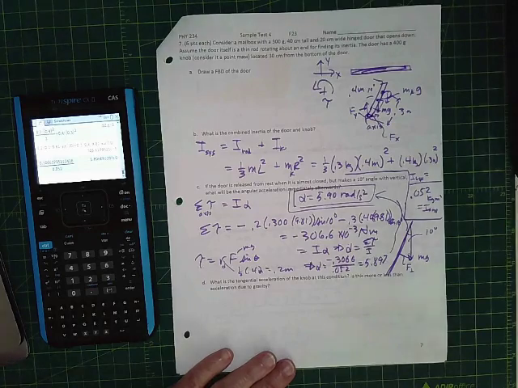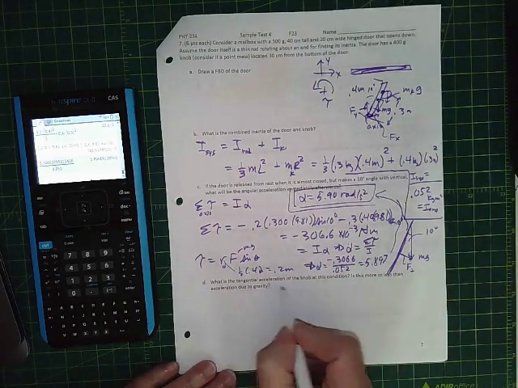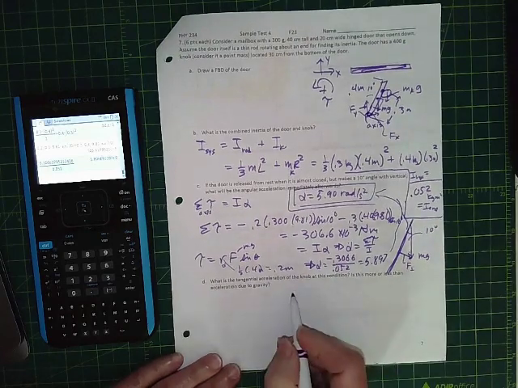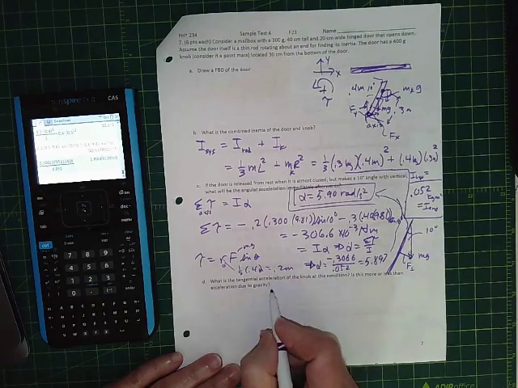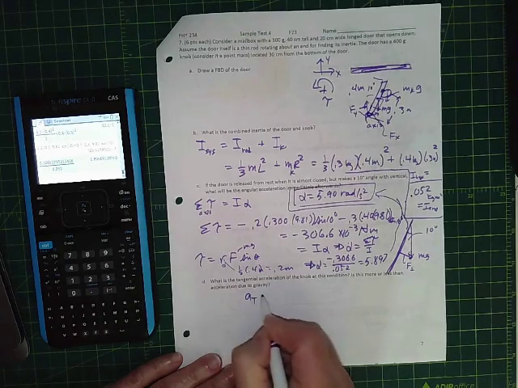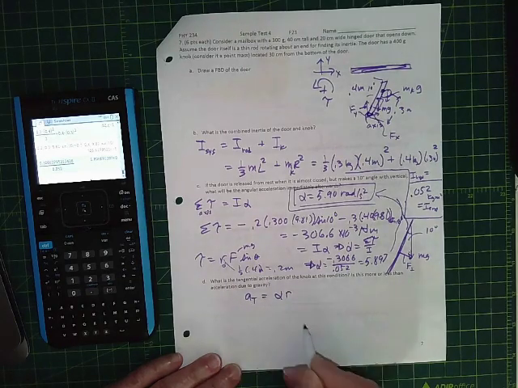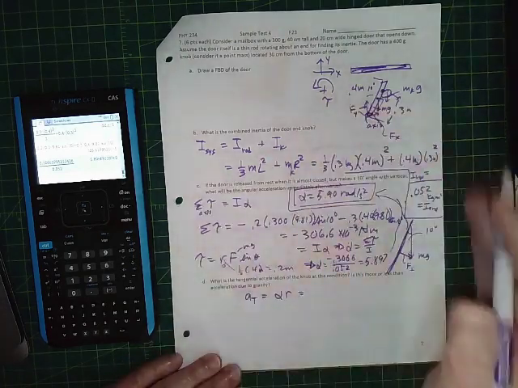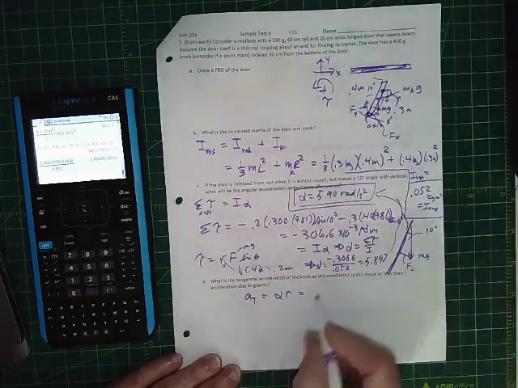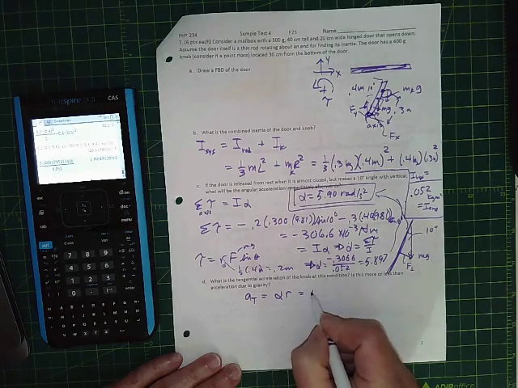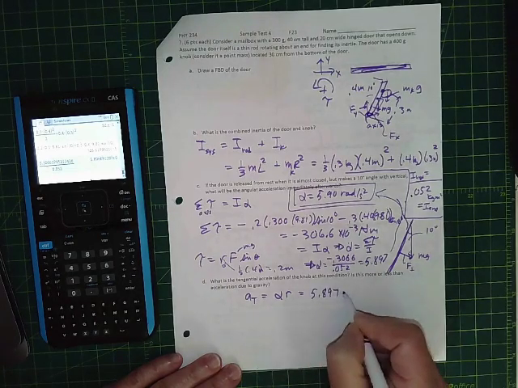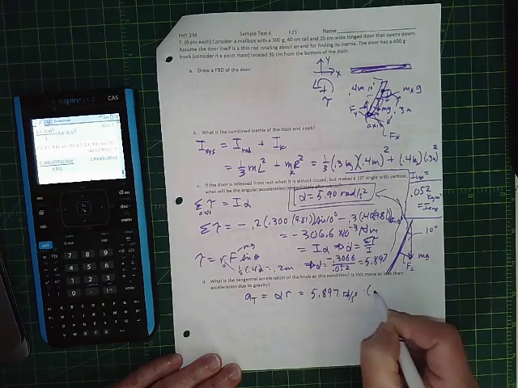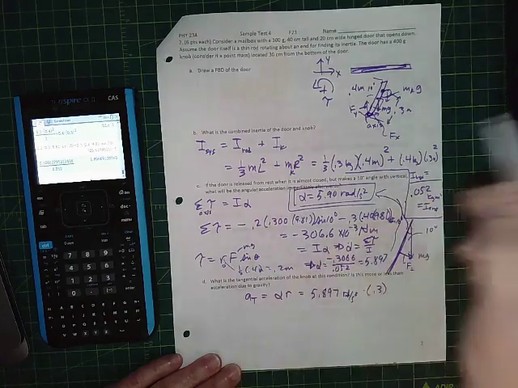Yes. Okay, part D. What is the tangential acceleration of the knob in this condition? Is it more or less than the acceleration due to gravity? So is it more or less than g? All right, so a sub t is alpha r. Alpha is the same for all points, but the acceleration is different depending on how far you are from the axis. Alpha we just got is 5.897 radians per second squared, and r of the knob is 0.3 meters from the axis.